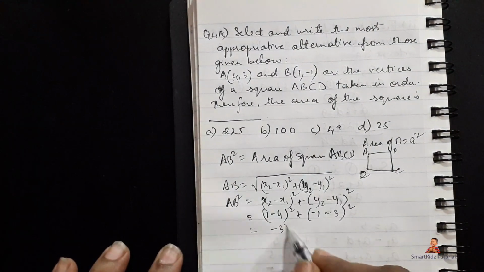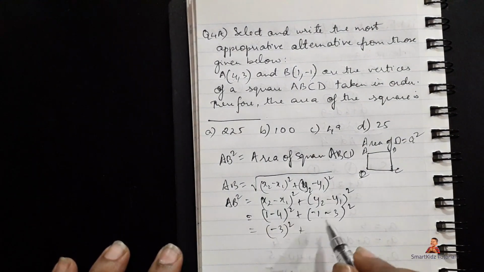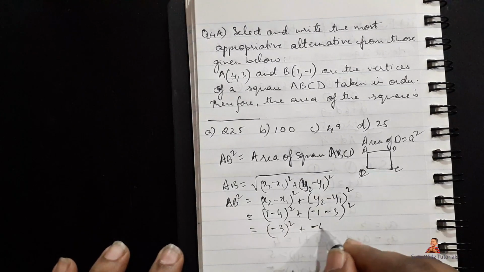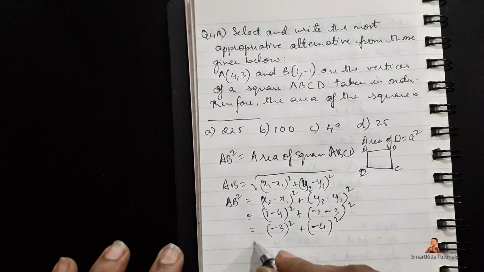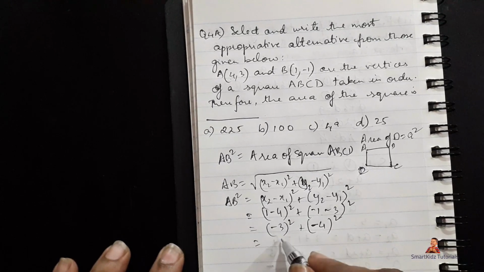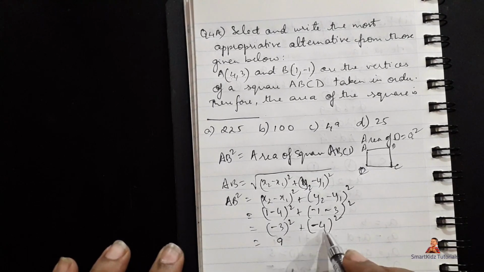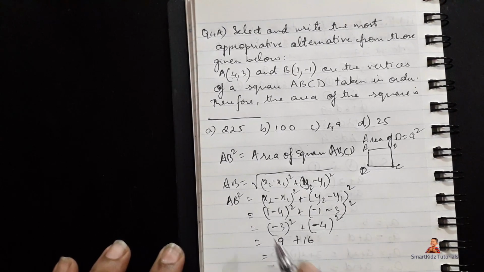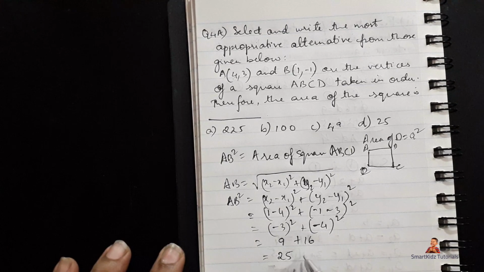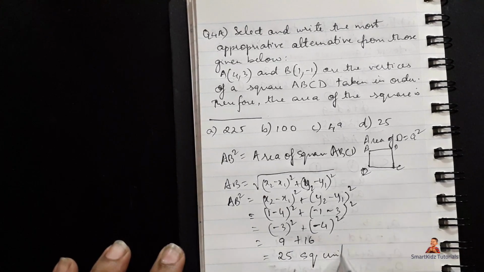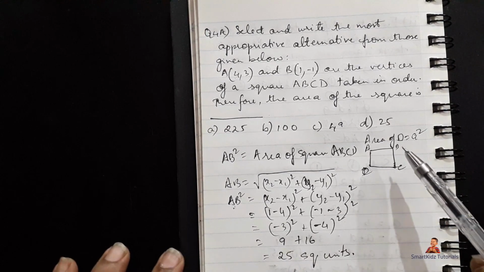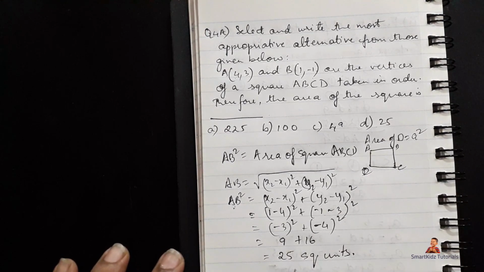That gives us minus 3 whole square plus minus 4 whole square. Minus 3 whole square is positive 9, and minus 4 whole square is positive 16. We get AB square equal to 25 square units, since this AB square is equal to the area of the square. So 25 square units.